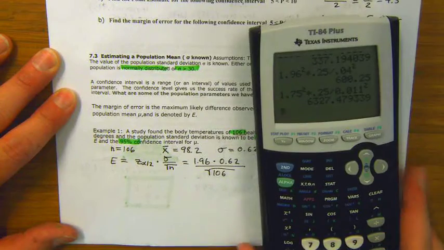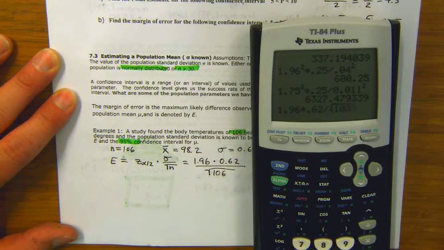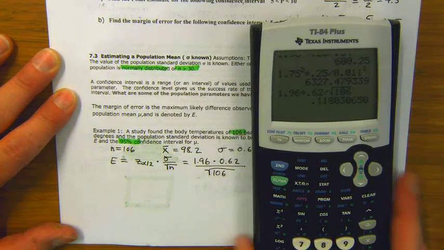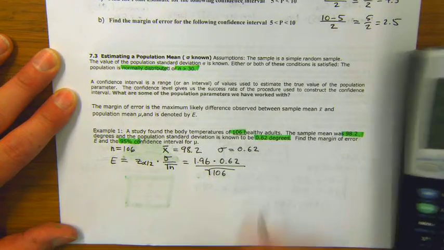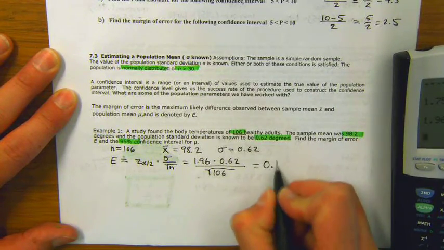Okay, so let's plug this in. 1.96 times 0.62 divided by the square root of 106 is a margin of error of 0.118.